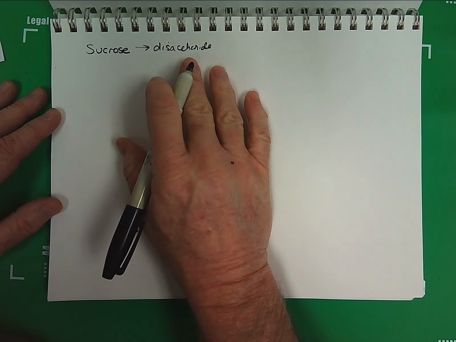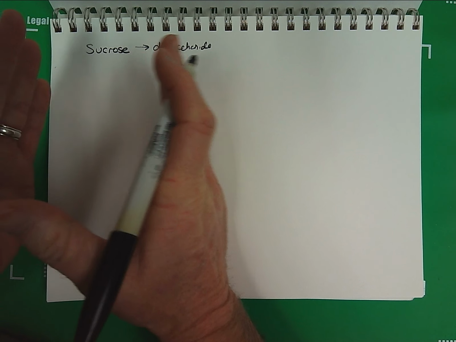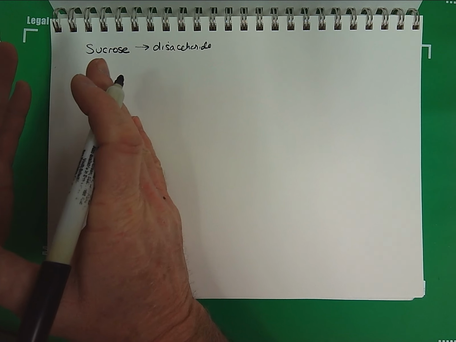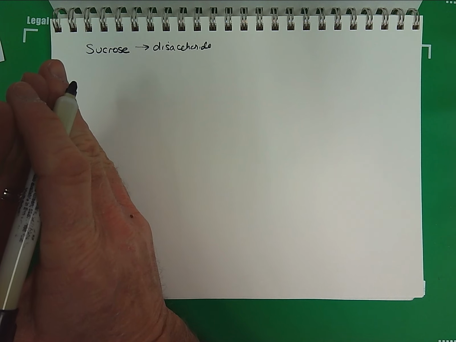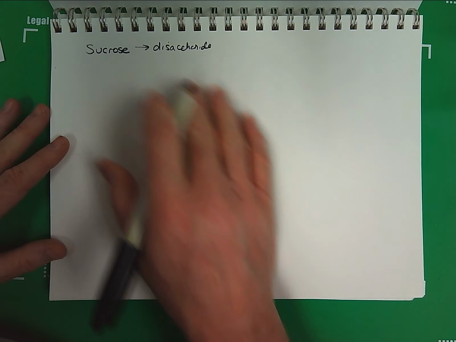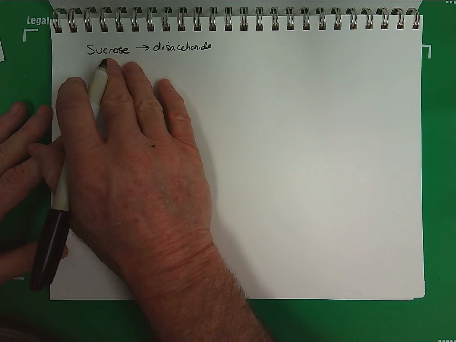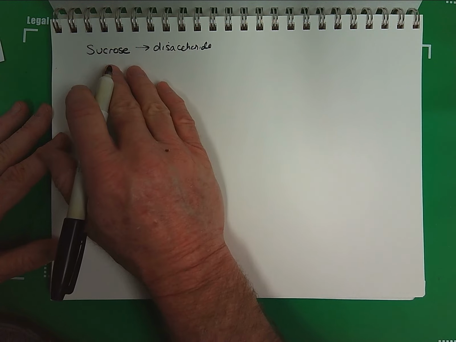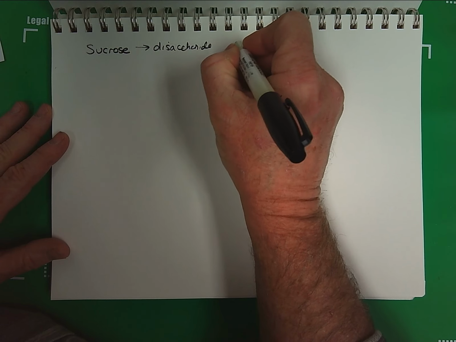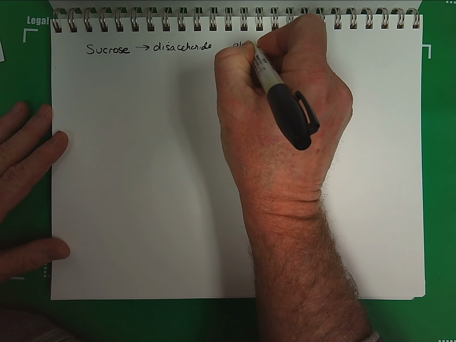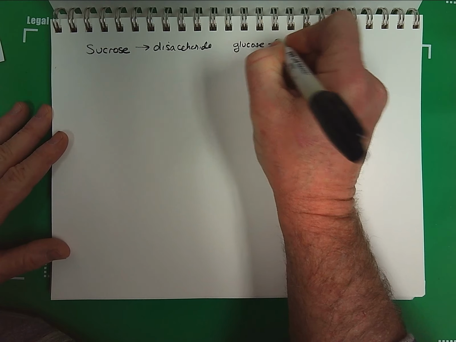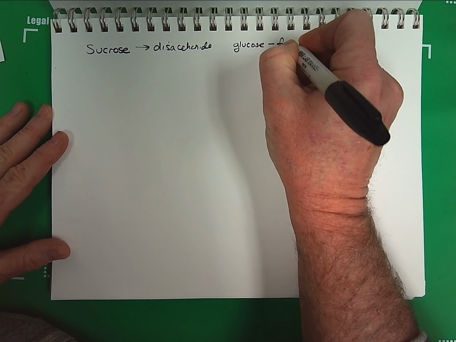A disaccharide is 2 monomeric units of carbohydrate. And so sucrose is a disaccharide of glucose linked to fructose.